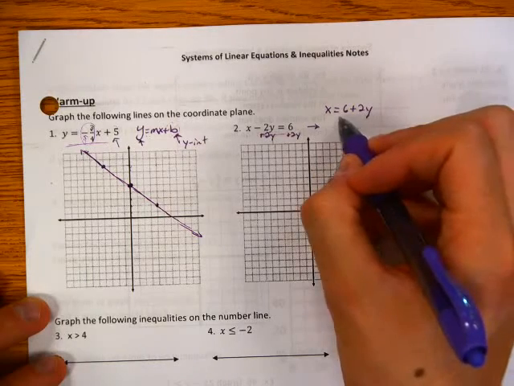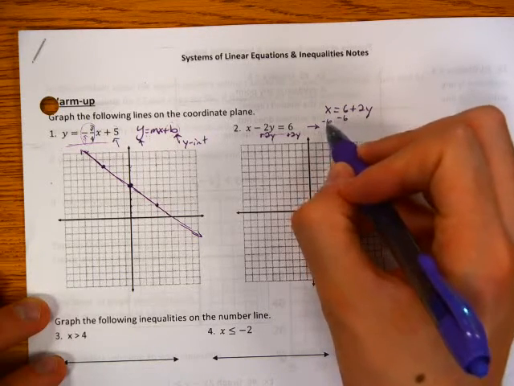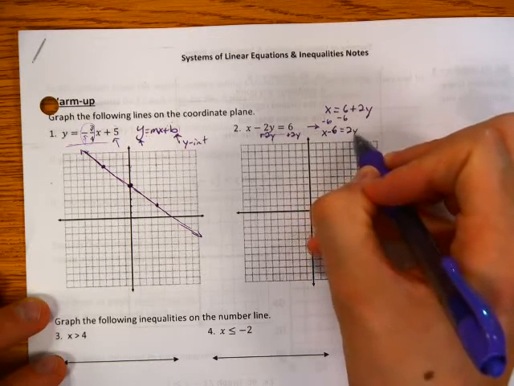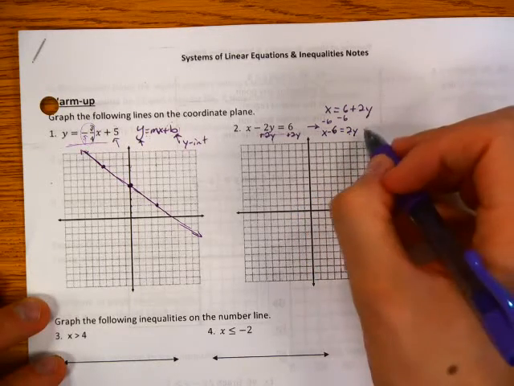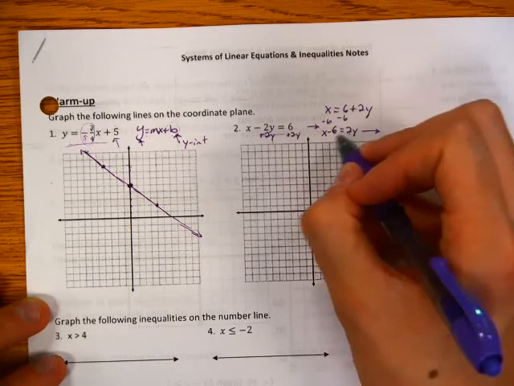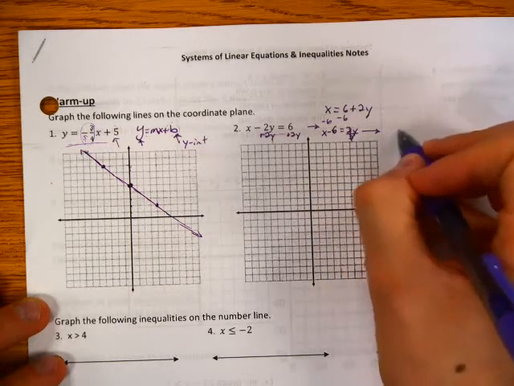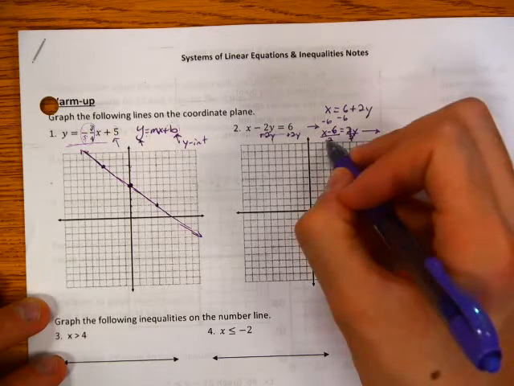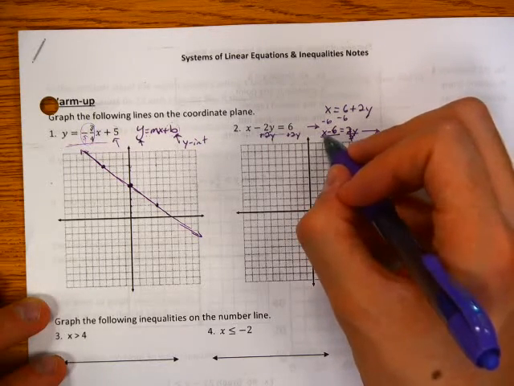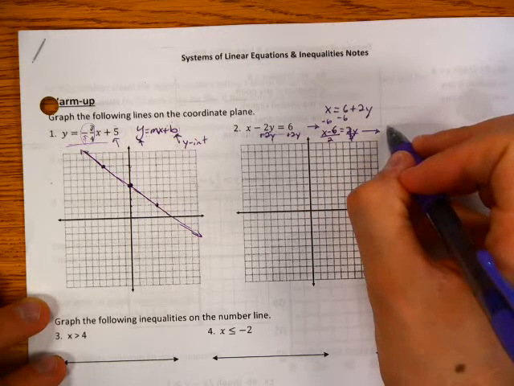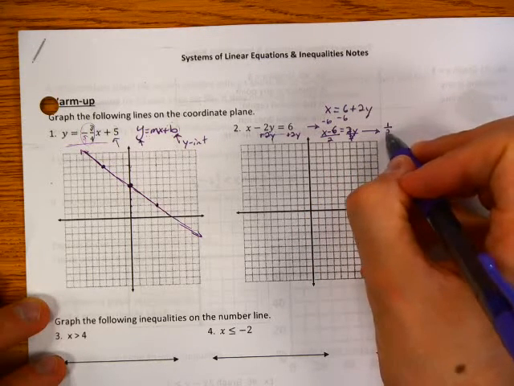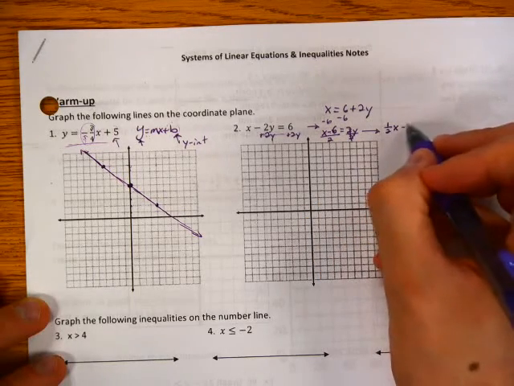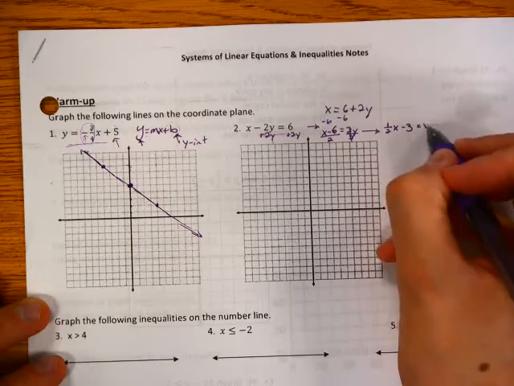Well, I need y by itself, so we're going to subtract 6, and you get x minus 6 equals 2y. Then we're going to divide by 2. Dividing by 2 gets you 1 here, so that leaves you with y. Remember, when you divide by 2, you're dividing all the pieces. So this is x divided by 2, or in other words, 1/2 x, and negative 6 divided by 2, which is negative 3, equals y.